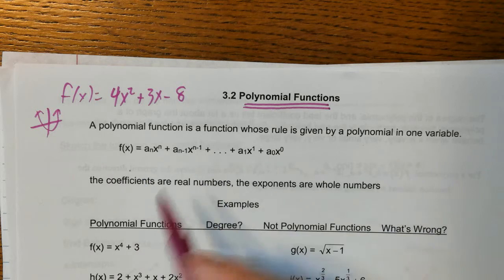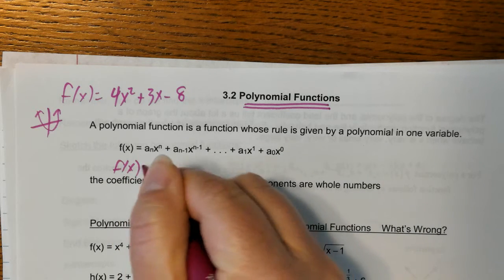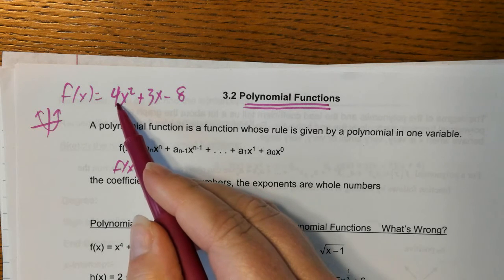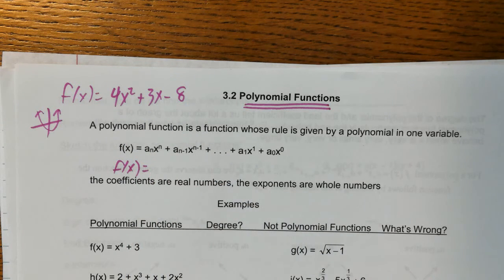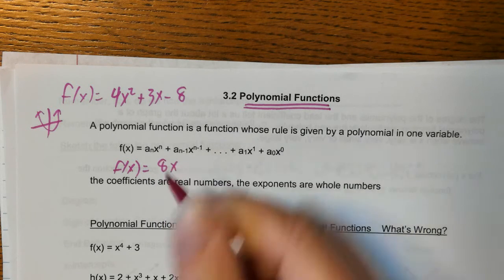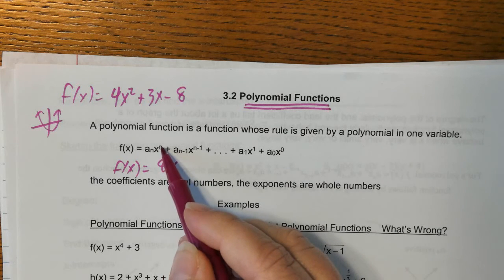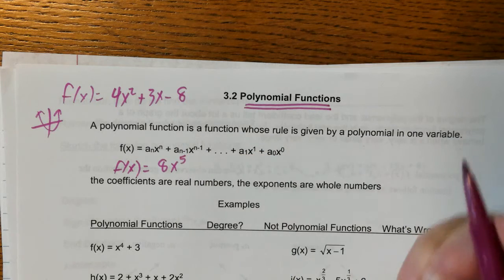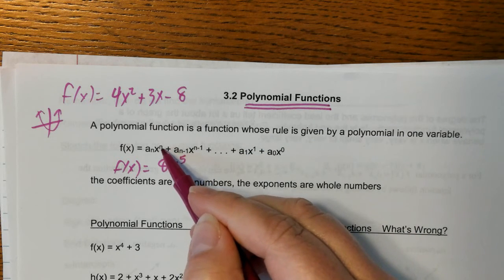So our official format of a polynomial function is some number a, okay? It could have been 4 like it was here on this quadratic. It could be 17. It could be negative 8. It could be a decimal like 3.4, whatever, okay? So I'm just going to make it 8 times x to the whatever number. They put an n to represent whatever exponent. I'm going to put a 5, okay? Does not really matter how high that number is.